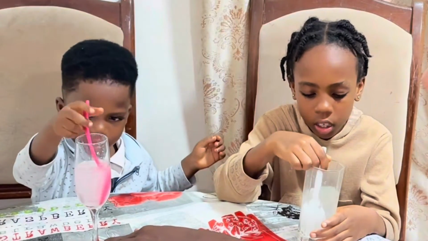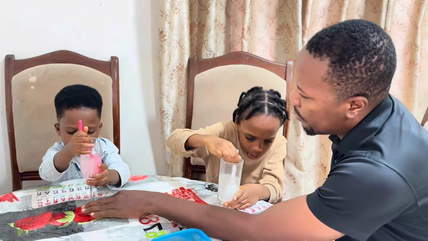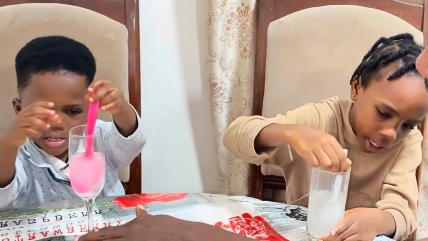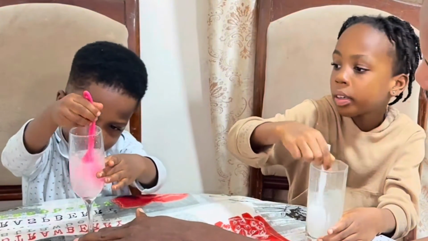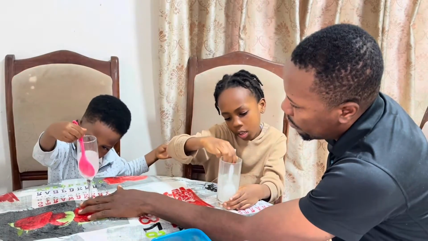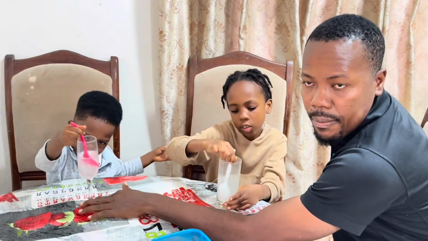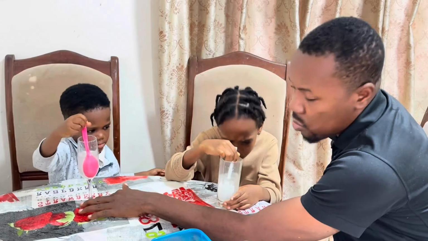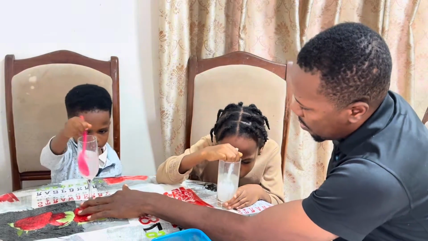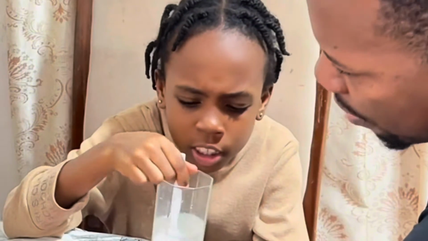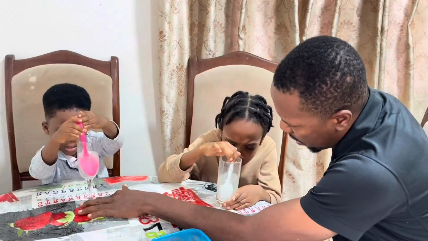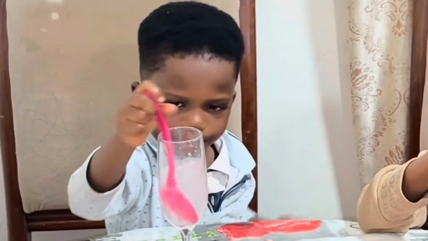Mine is still not dissolved. Use your right hand. So the guys are stirring. They want to make sure their solutions are prepared. Okay. Good. You still have salt inside? Stir it until all the salt is dissolved in the water.